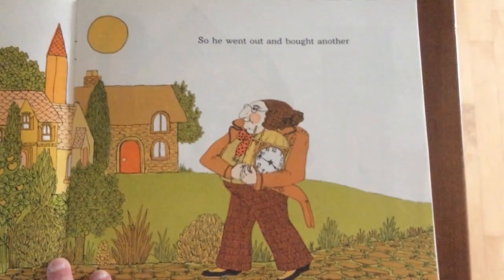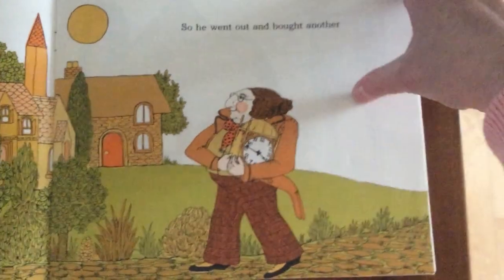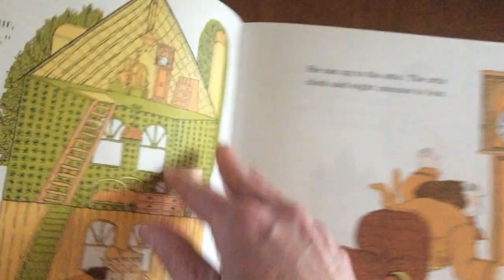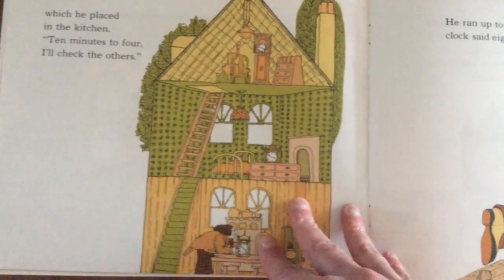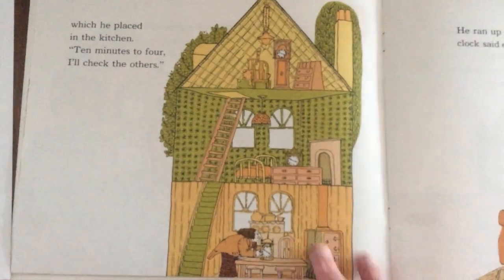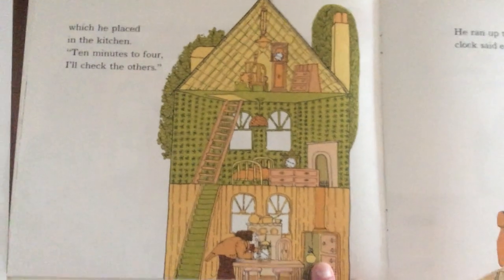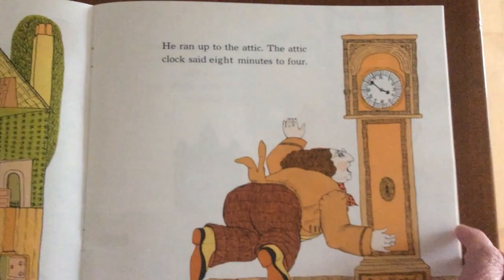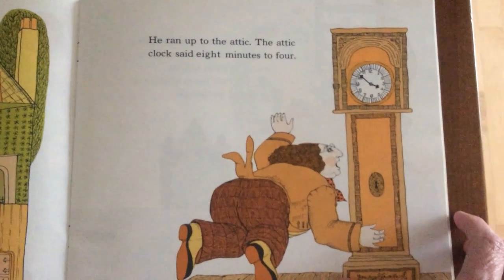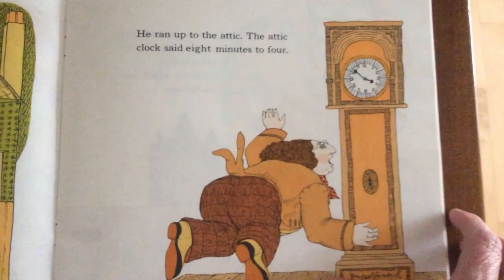So he went out and bought another, which he placed in the kitchen. 10 minutes to 4. I'll check the others. He ran up to the attic. The attic clock said 8 minutes to 4.